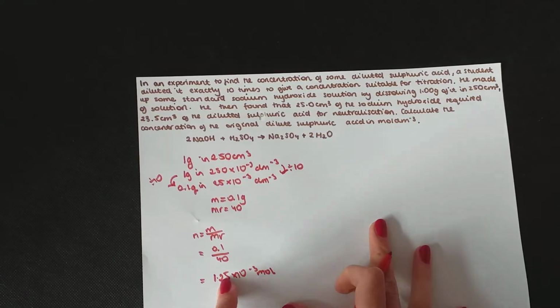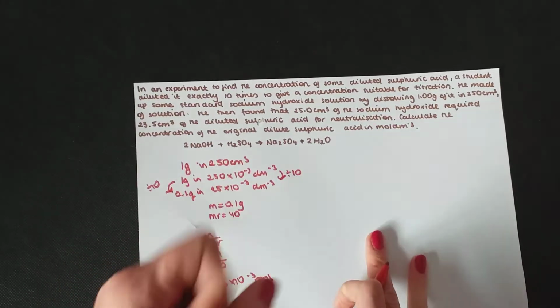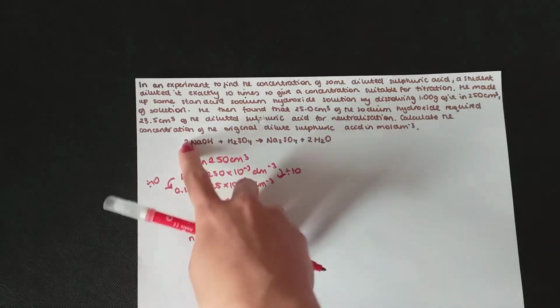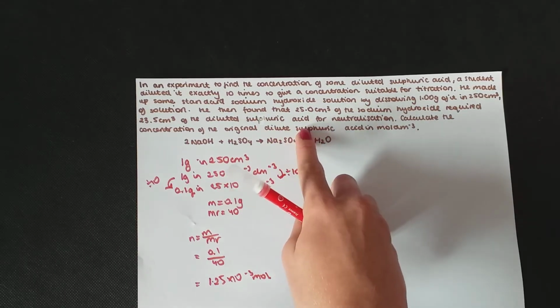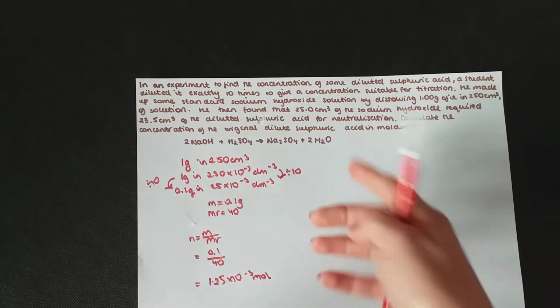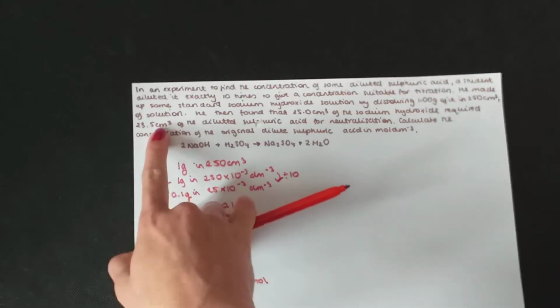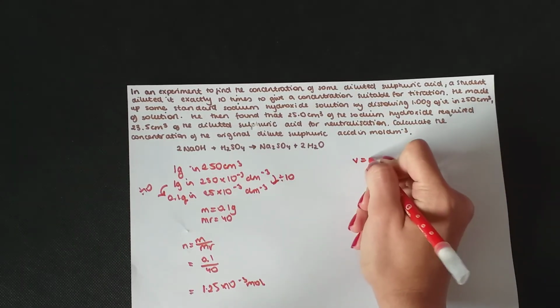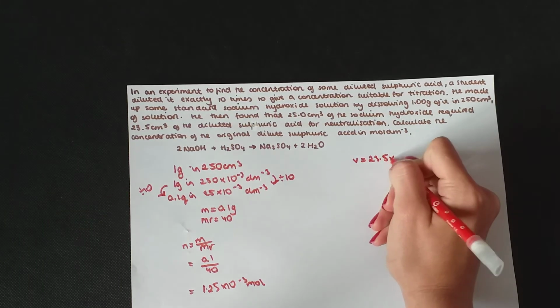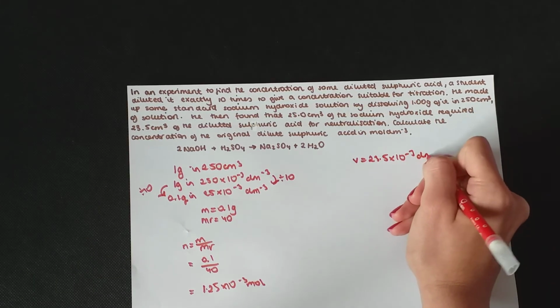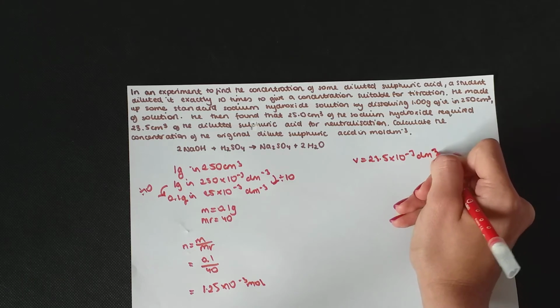So we have the number of moles of sodium hydroxide. What we're trying to find is the concentration of original dilute sulfuric acid. So look back at what we know about the sulfuric acid. We know that the volume is 23.5 times 10 to the minus 3 decimeters cubed.